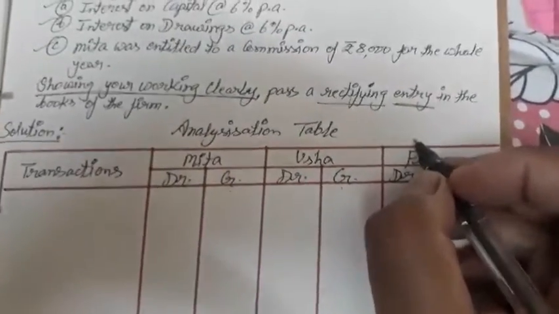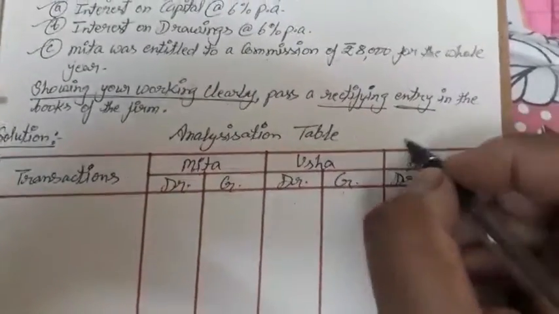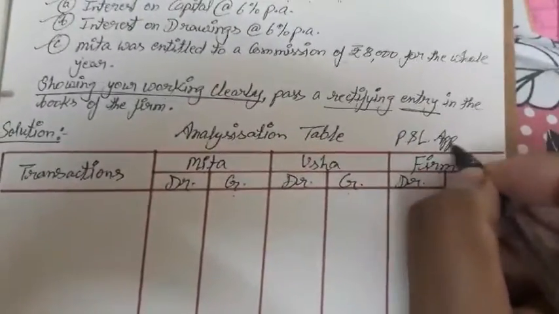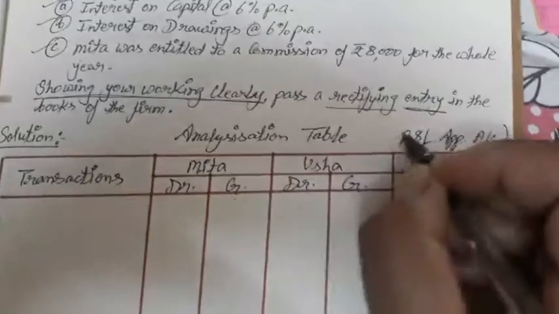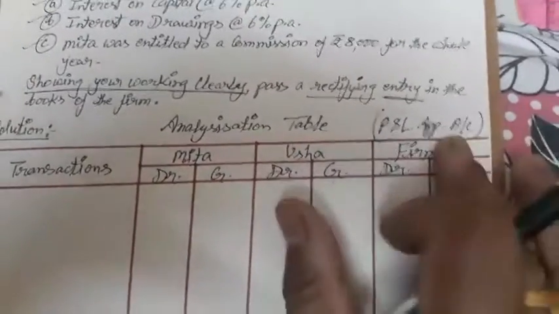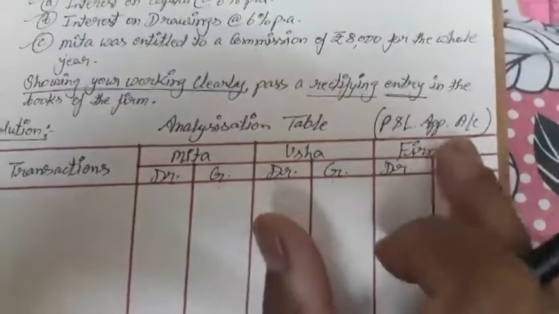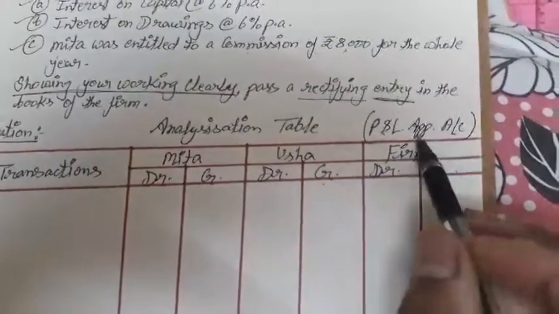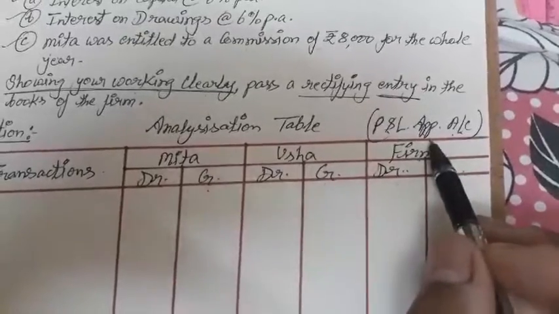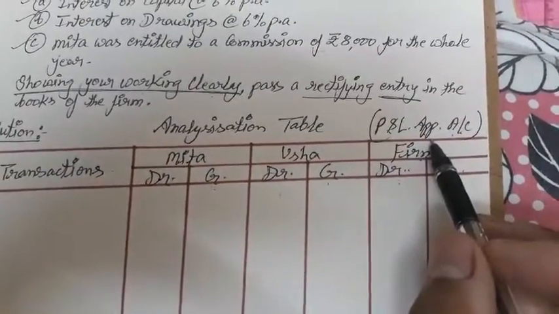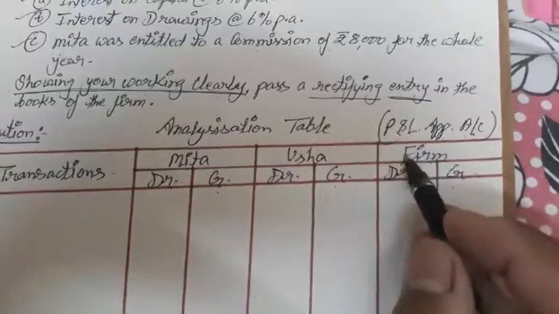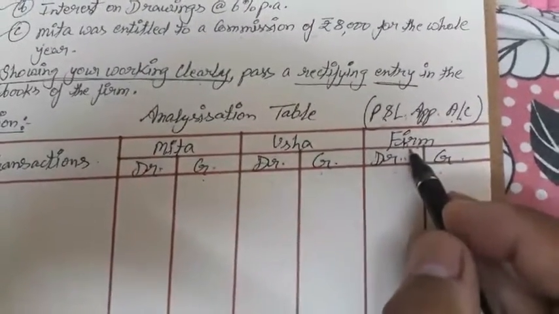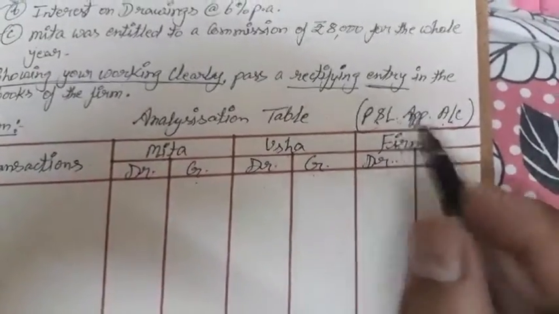One word I want to write here by which you can understand more clearly: P&L appropriations account. There is no need for you to write it, but only for more clarity I am writing profit and loss appropriations account, because the profit and loss appropriations account is prepared by the firm, not for the particular partner. That's why I have written it on top of the firm's column.